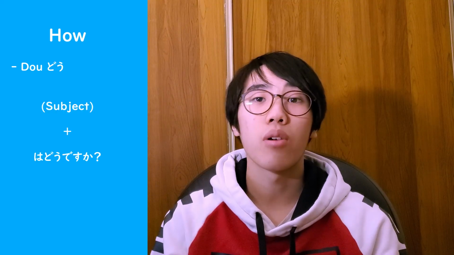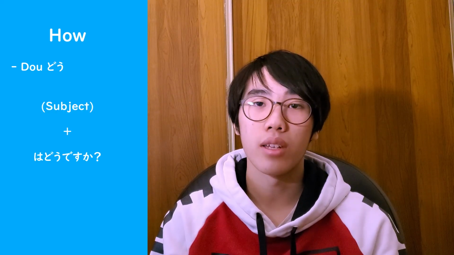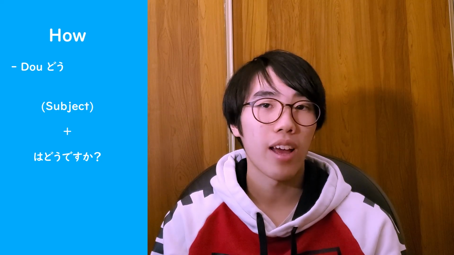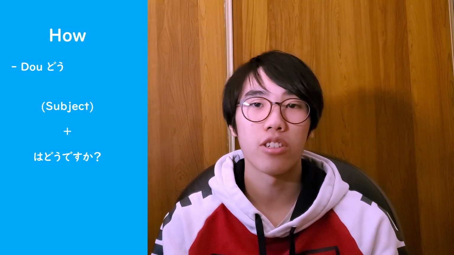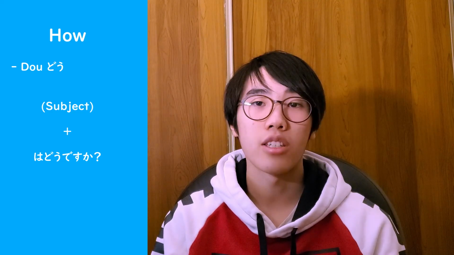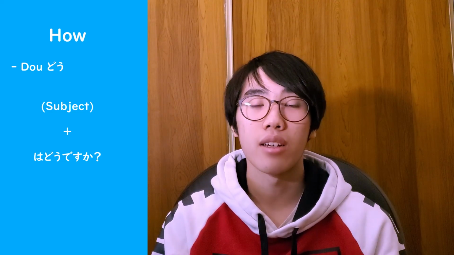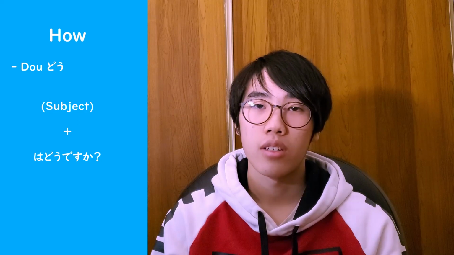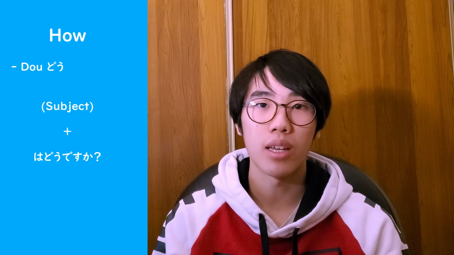Now let's move on to the word how. How in Japanese is どう. Now for this, I want you to remember this sentence structure. はどうですか? Now again, it's the very same sentence structure as the previous words that we've been studying in this lesson. And so in this case, we just have to add the subject at the front. So whatever you're asking how something is.